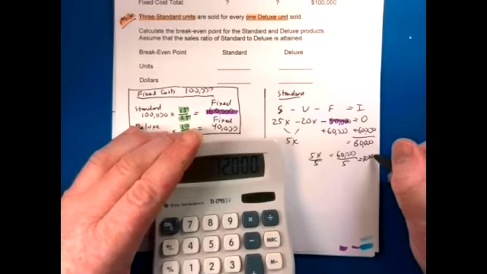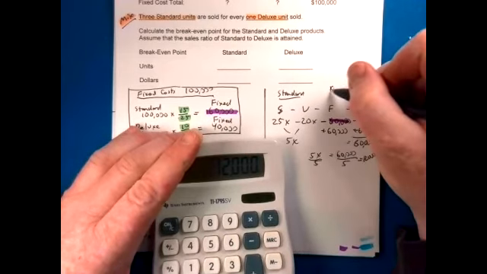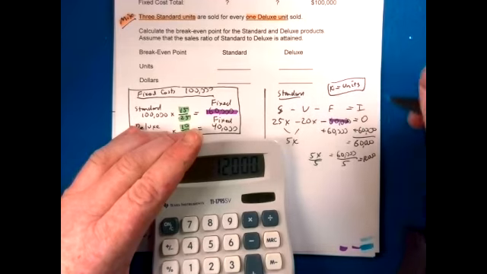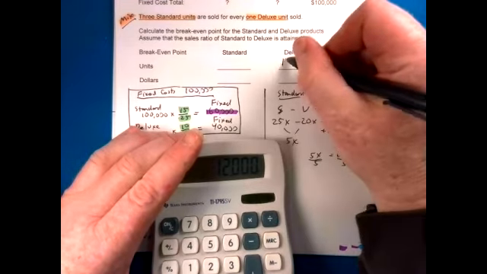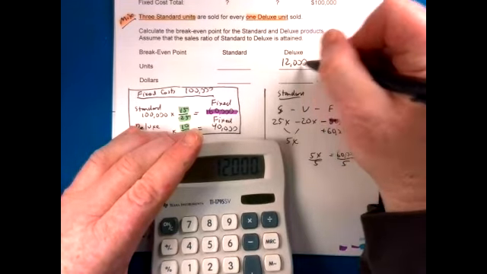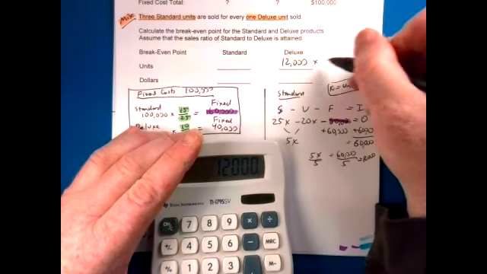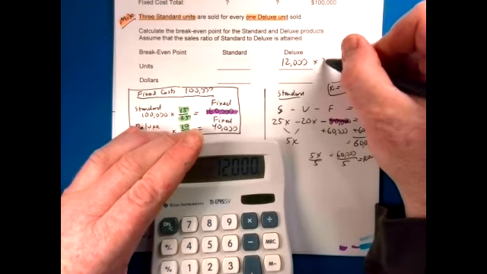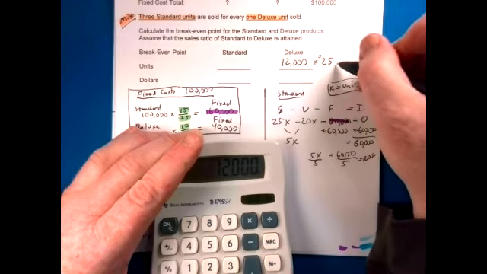It's 12,000 units. Dollar sales will be times $25.